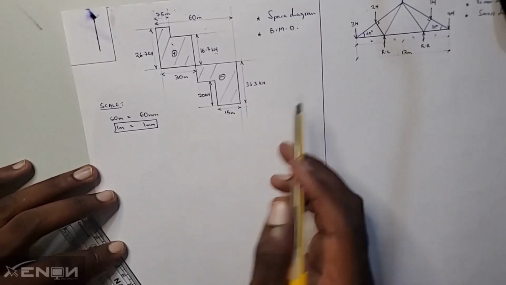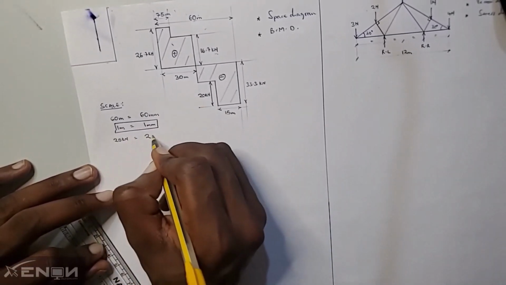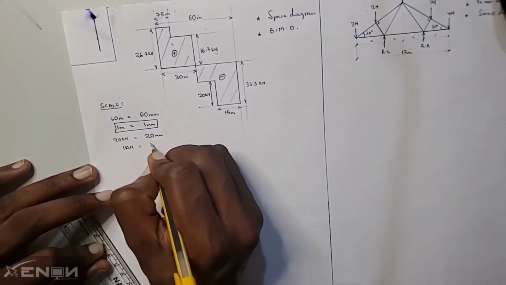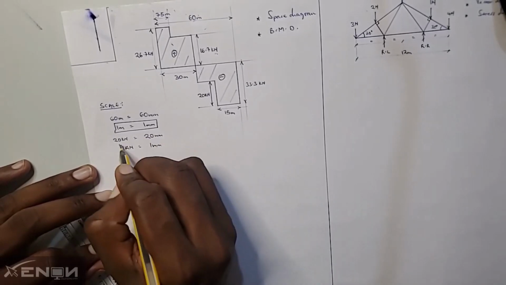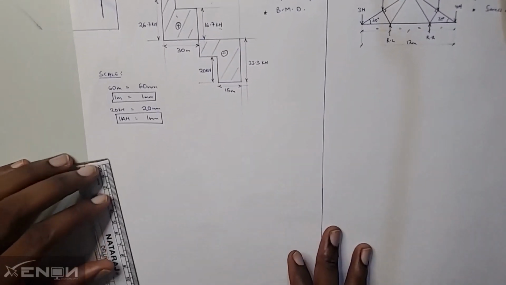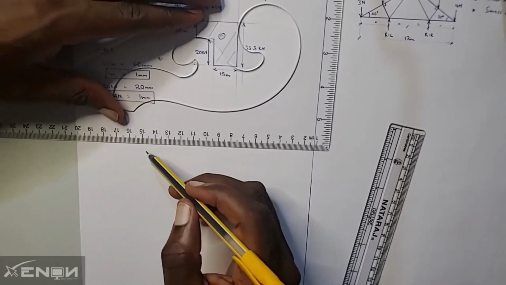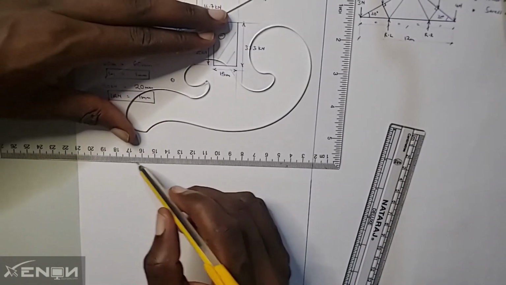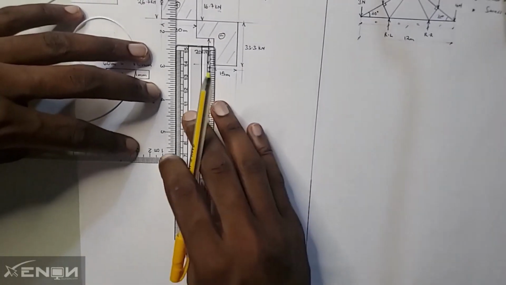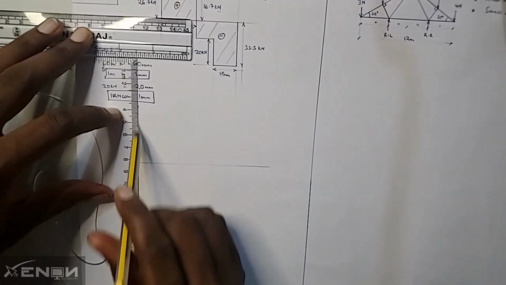So this is the scale I'm going to use. And then also for the kilonewtons, I'm going to represent the 20 kilonewtons with 20 millimeters. So that would imply that 1 kilonewton is equal to 1 millimeter. So this is my scale 2. So I have the two scales. Now I can draw an accurate diagram of the shear force. So simply start off by drawing a horizontal line. Onto this, I'm going to put a vertical line somewhere here.